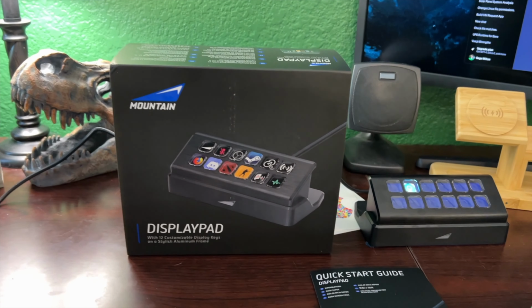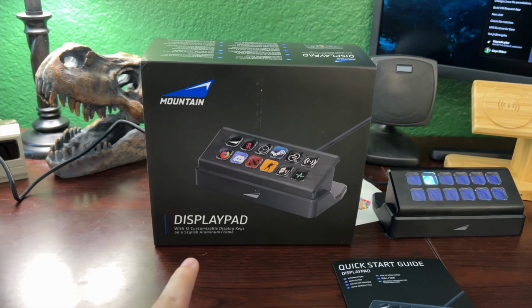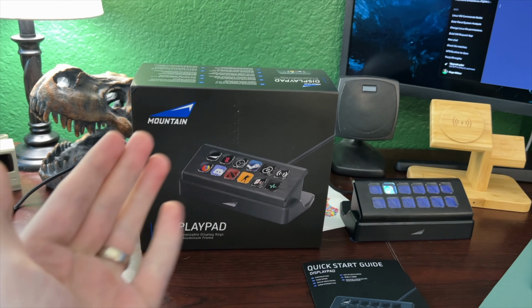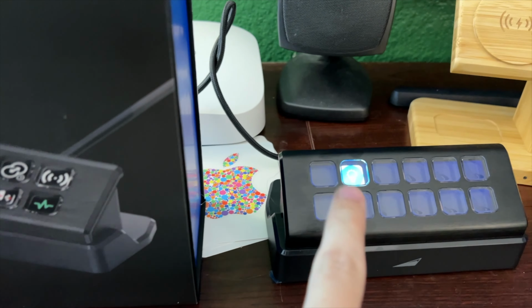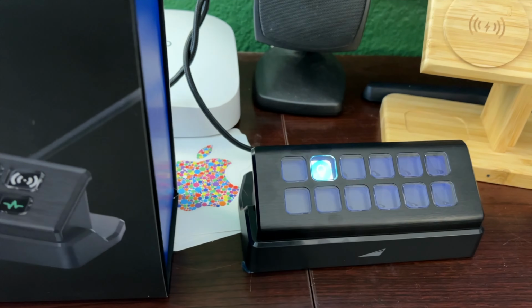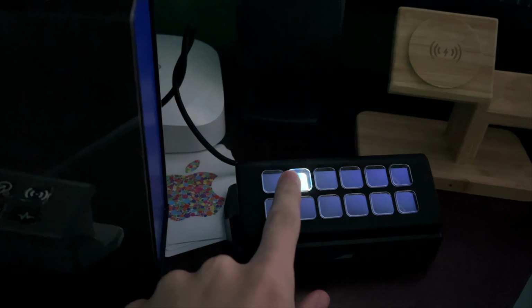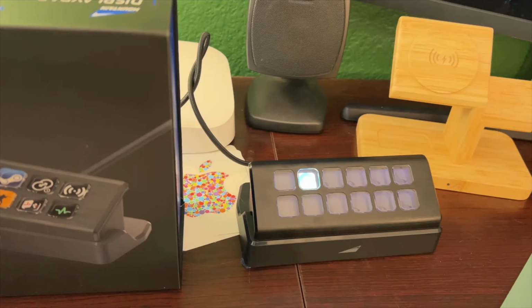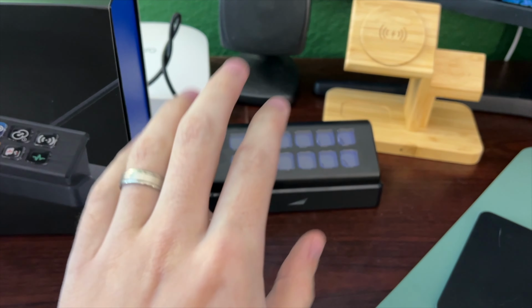In this video, I want to show you how you can use the Mountain DisplayPad to control anything inside Home Assistant. So here it is right here, and I have a button that will toggle off my Office, and when I click it again, it will toggle it back on. So let me show you how it works.